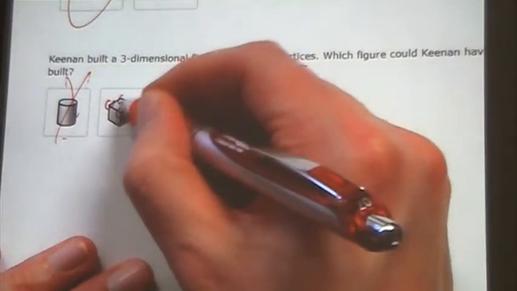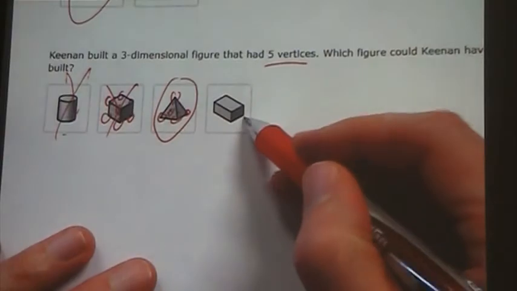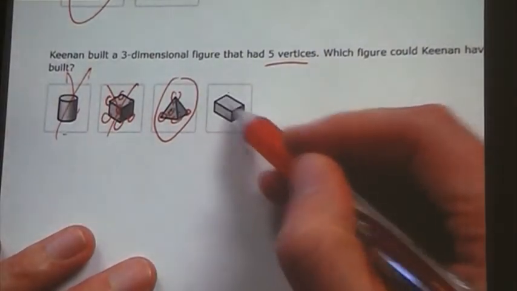Keenan builds a 3D shape that has 5 vertices. 5 vertices. Okay, so we look through our shapes. This guy has none. This guy has 1, 2, 3, 4, 5, 6, 7, 8. This guy has 1, 2, 3, 4, 5. Remember, with a vertice, we're counting the points. Boom, that's the one. This guy, if you counted the vertice, would have 1, 2, 3, 4, 5, 6, 7, 8. This guy would also be an 8er. So again, just identifying shapes and understanding the names of shapes.